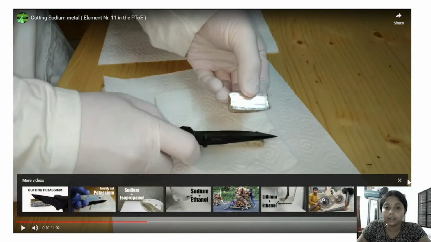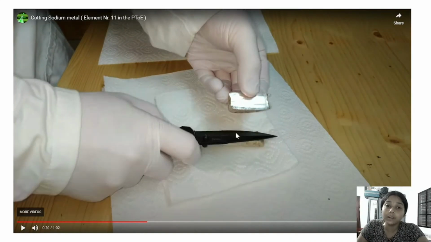Look at that. He was cutting a metal with a knife. It is sodium metal. Sodium is so soft that it can be cut with a knife. Is it having a shiny appearance in the freshly cut portion? Yes, it is shining.